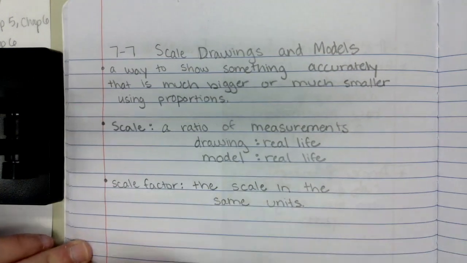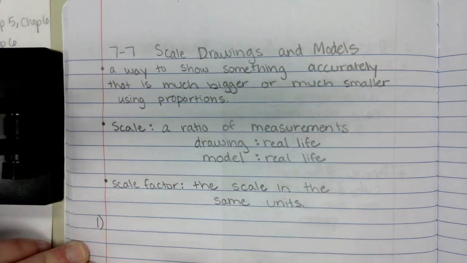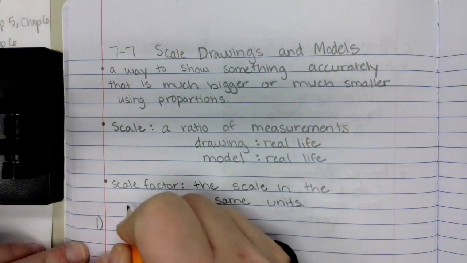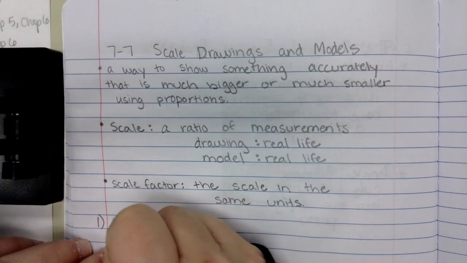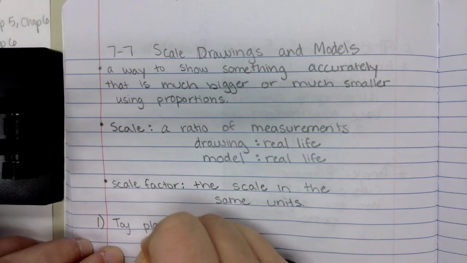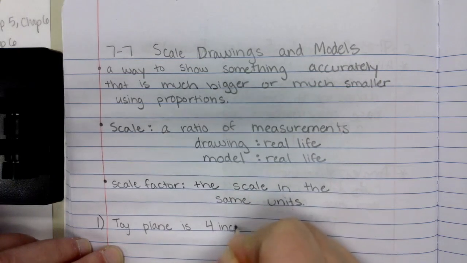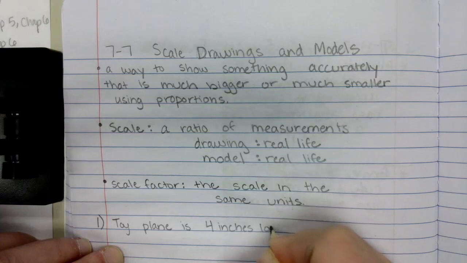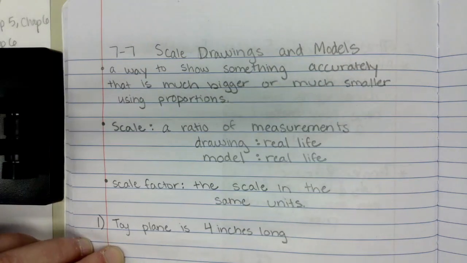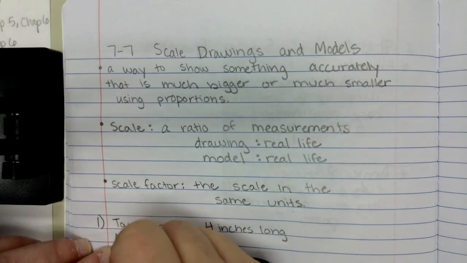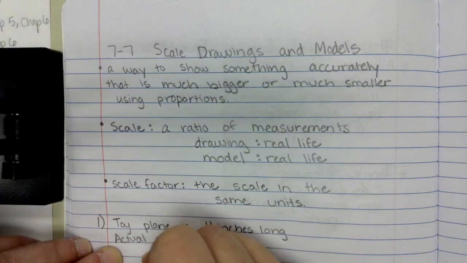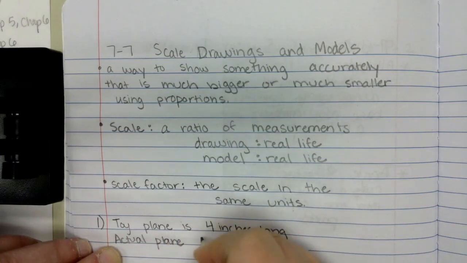Alright, we're going to do 2 examples today. We're going to talk about a toy plane that is 4 inches long. And the actual plane that it's based off of is 38 feet long.